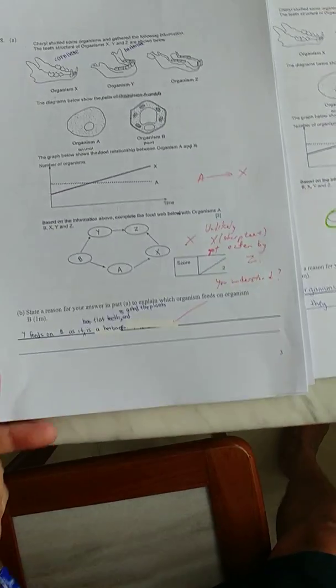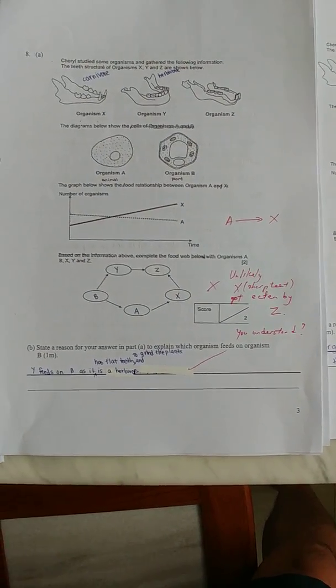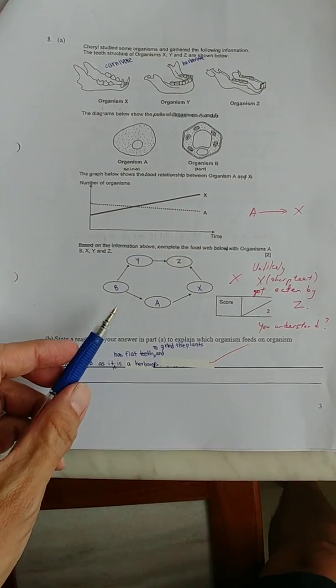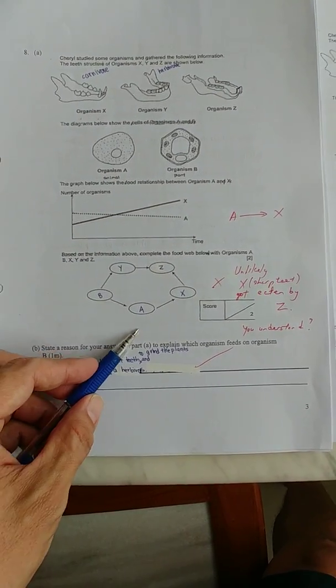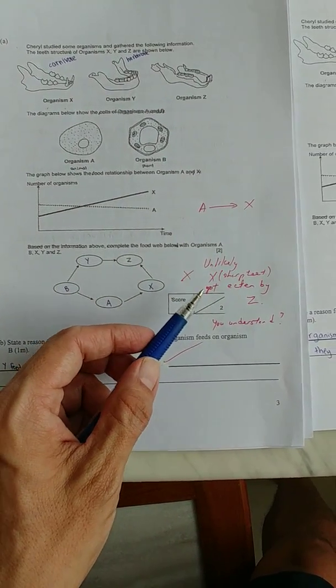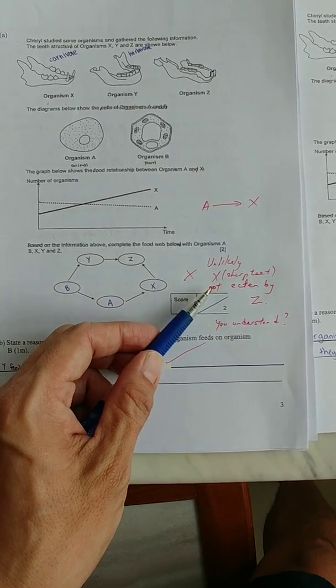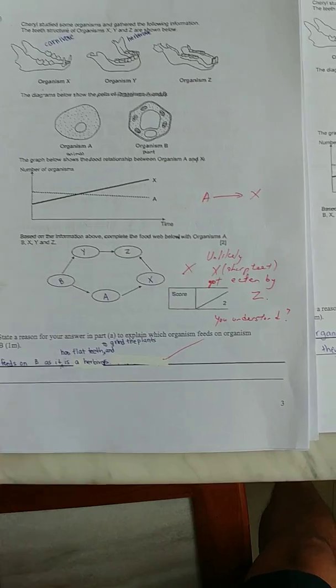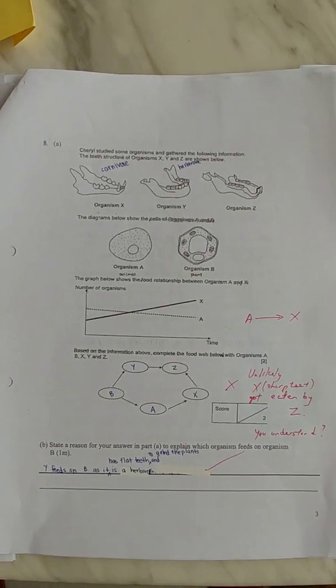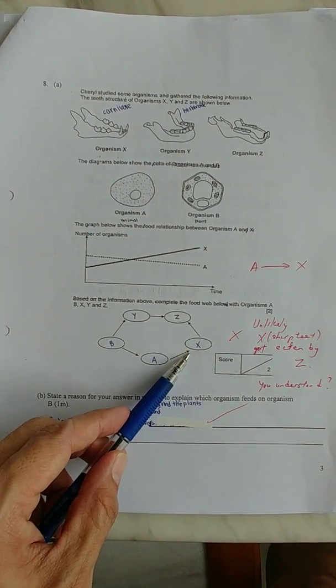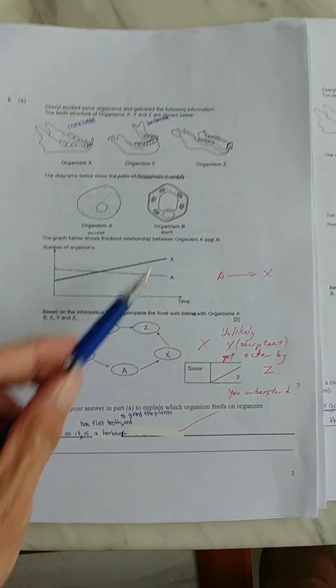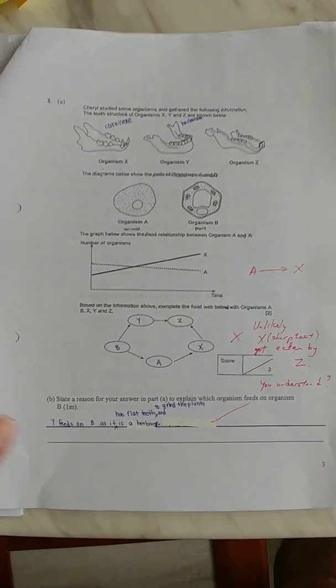Let's take a look at this student. She actually is a top student, but she answered carelessly. This is the answer, and it was wrong because I put a comment here. Unlikely because X has sharp teeth and is eaten by Z. So you can see here, she put X here. How can Z eat X? So she made a mistake here.